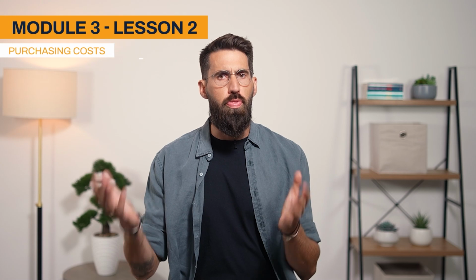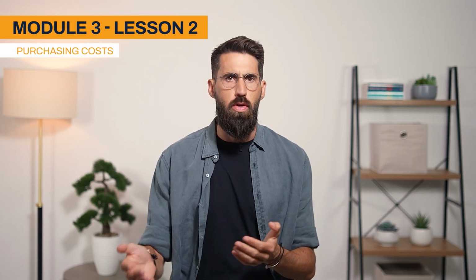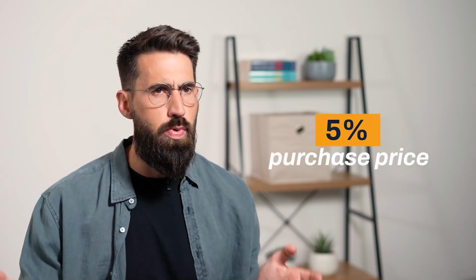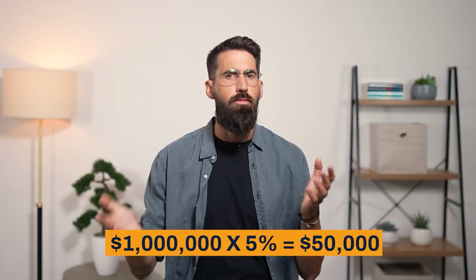Welcome back to Module 3, where we'll cover all of the purchasing costs associated with buying a commercial property. Commercial properties have the same purchasing costs as residential properties, but with a couple of additions. A rough estimate used in the industry is that buying costs outside of your deposit will equate to about 5% of the purchase price. If you're looking at a $1 million purchase price, then your purchasing costs are expected to be around $50,000.